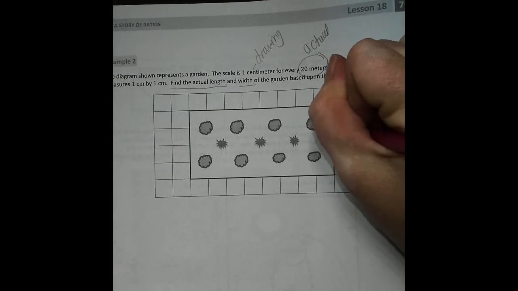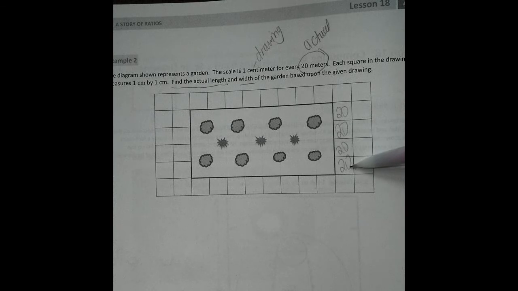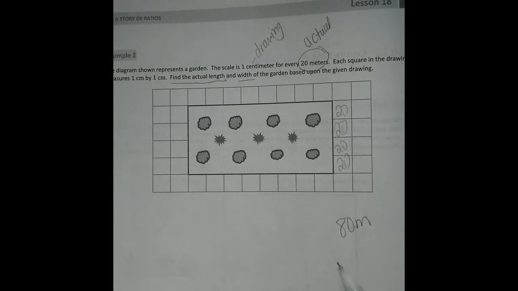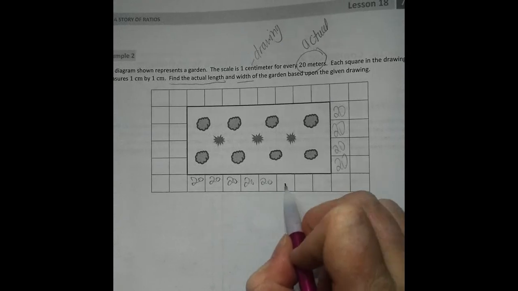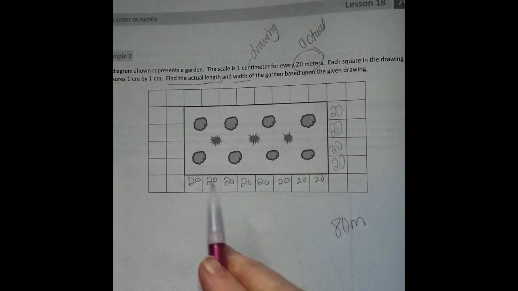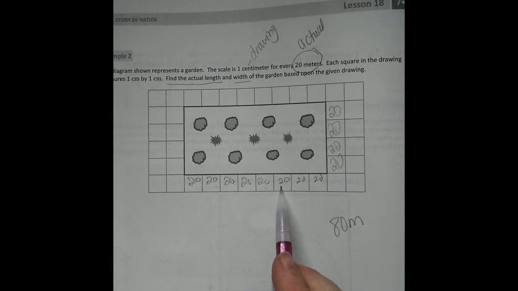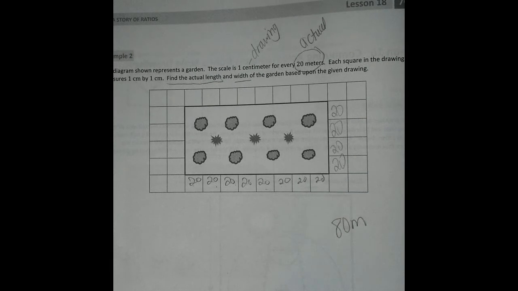The easiest way I think to do this one is to understand that each one of these is 1 centimeter, and each one of those centimeters represents 20 meters. So 20, 20, 20, and 20. If we add all these together, 20, 40, 60, 80, we see that it's 80 meters. We can do the same thing for the length. So 20, 20, 20, 20, 20, 20, 40, 60, 80, 100, 120, 140, 160.